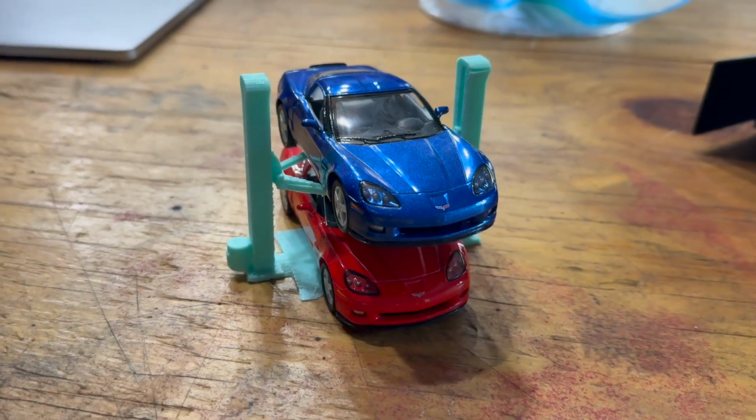And I got this little thing right here. It is a car lift that was 3D printed. It was 3D printed on my old 3D printer, and it didn't really do that great of a job, but anyways, it works, so looks cool.